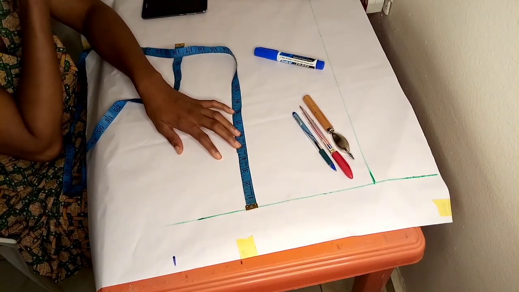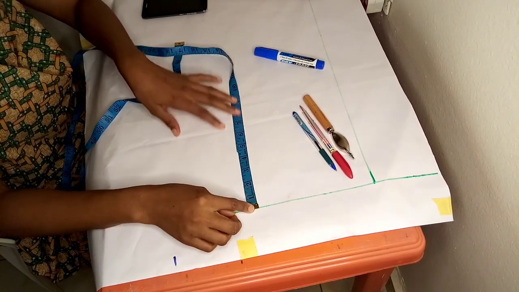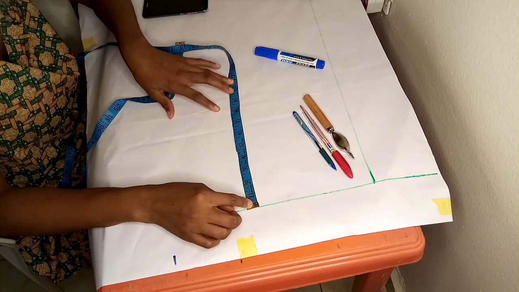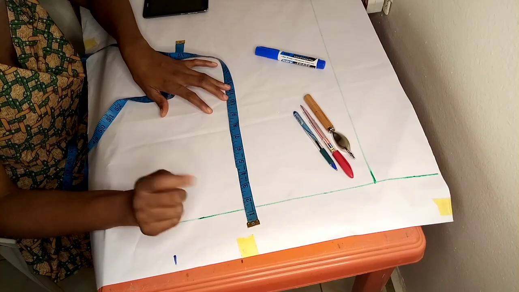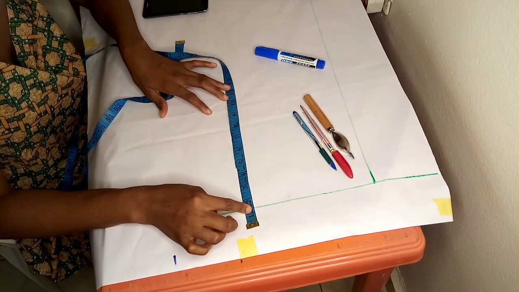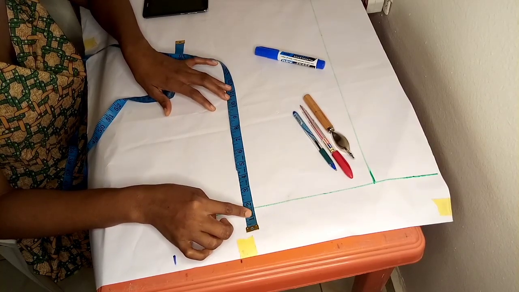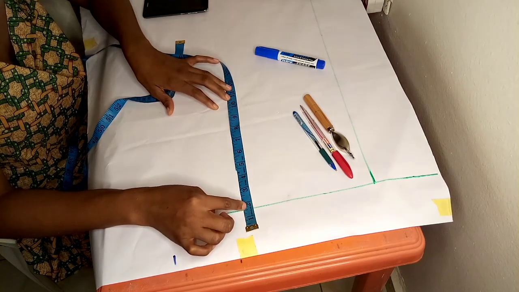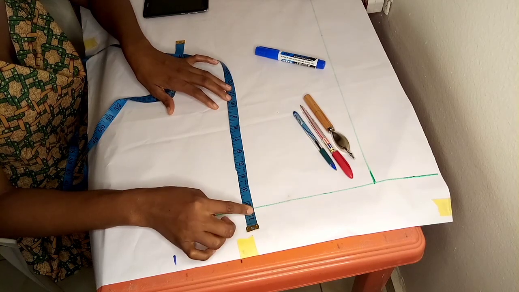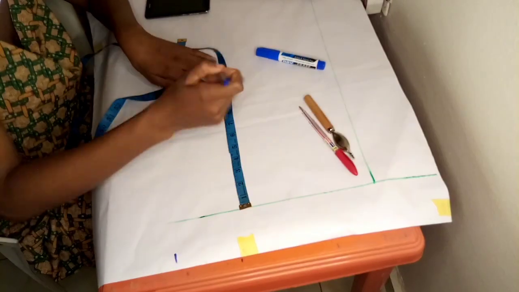So my crotch divided by 4 is going to give me 10.5, but I'm going to minus 1.5. This is supposed to be 10.5.